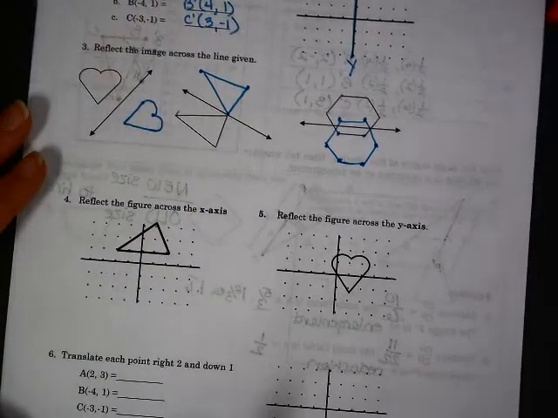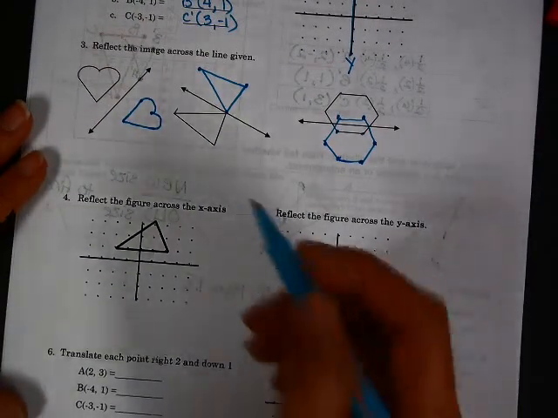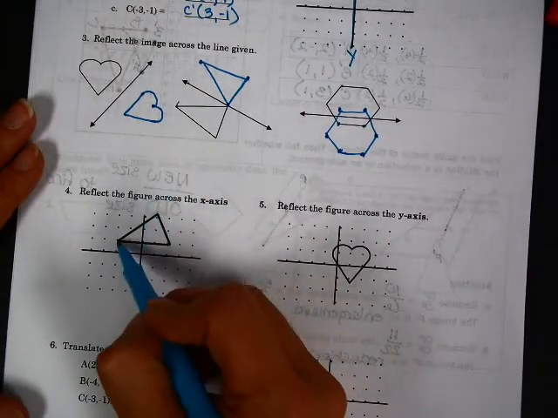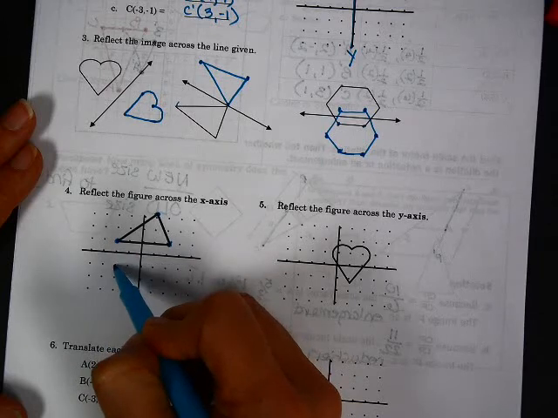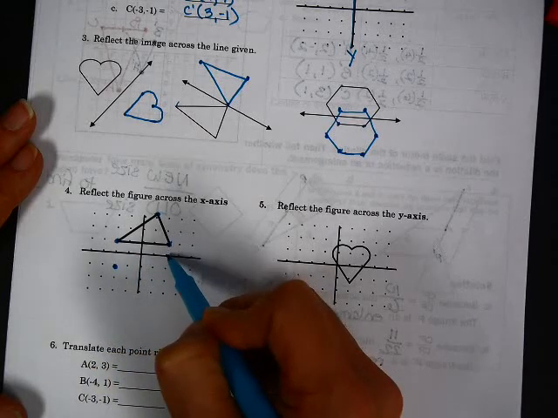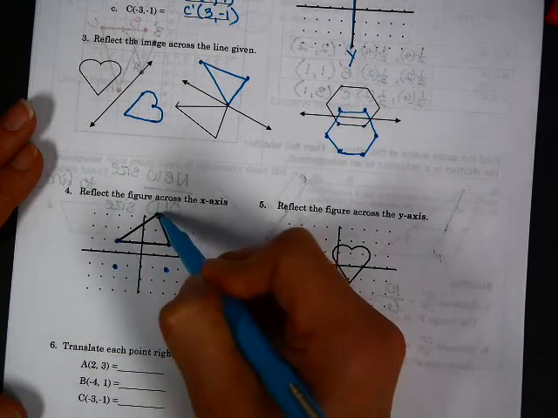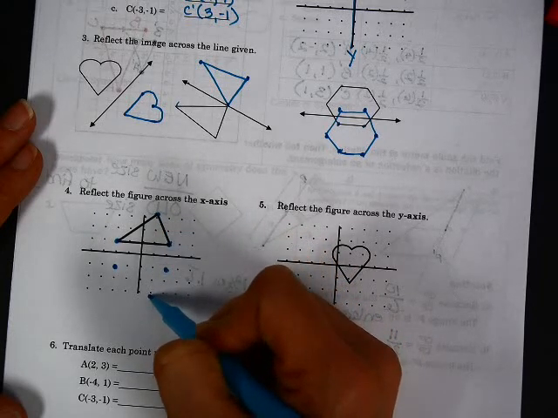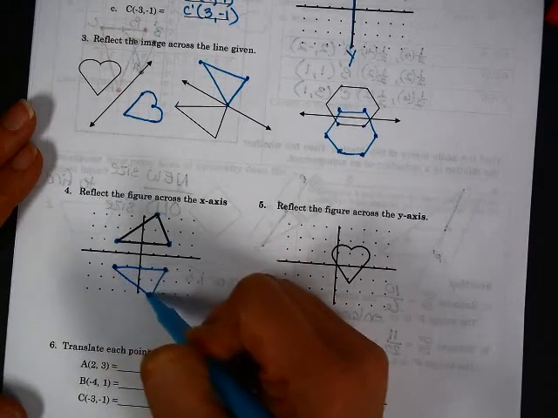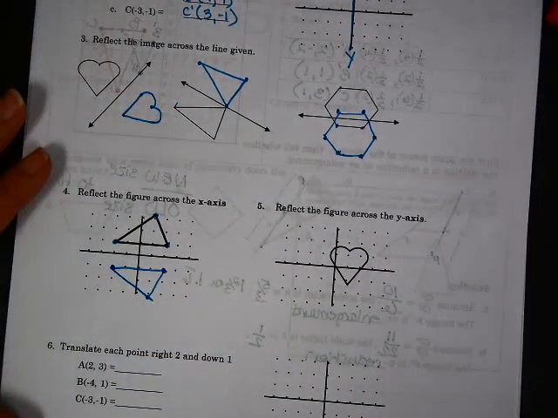Okay, reflect the figure on the x-axis. I'm going to reflect each of these points right here. It's 1 away, it's 1 away on the other side. 1 away, 1 away on the other side. Here, I'm 1, 2, 3 away. 1, 2, 3 away. And there's my reflection over the x-axis.